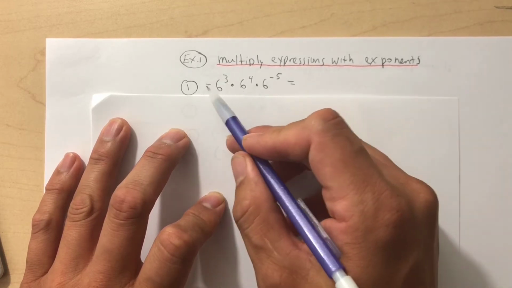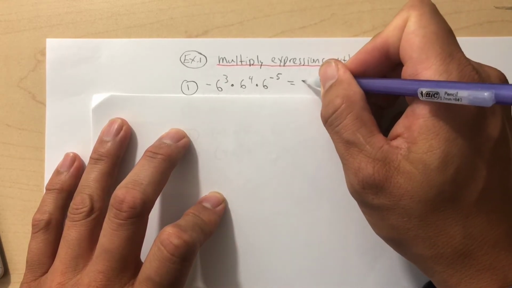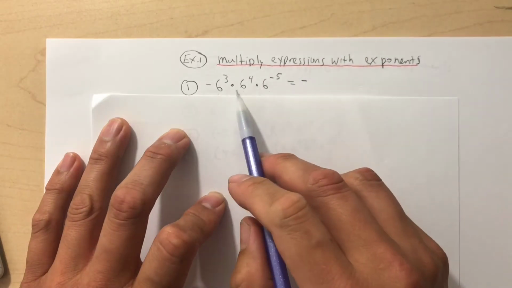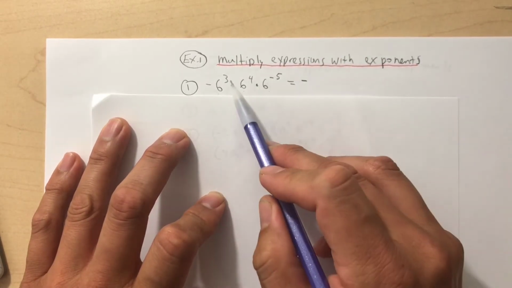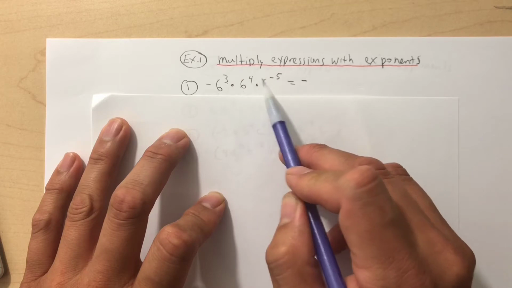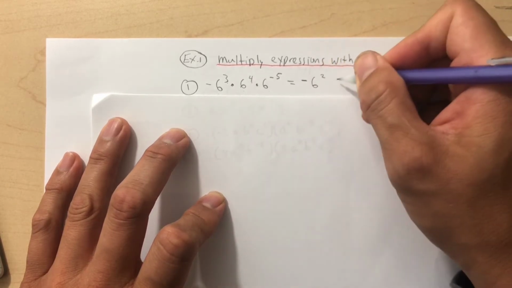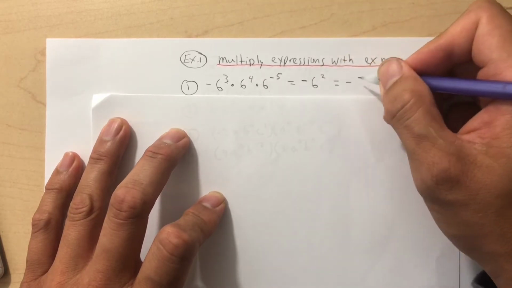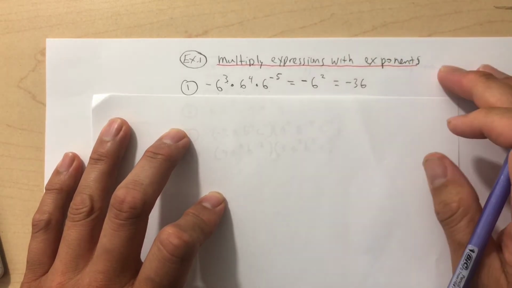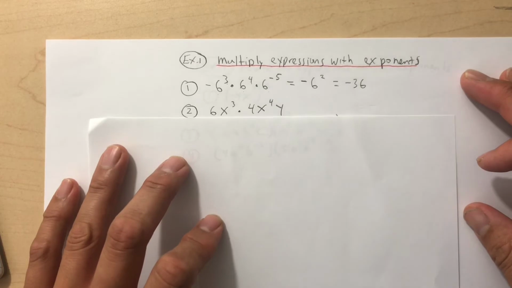I know it's a bad luck number. Anyway, ignore the negative. Let's put that one first. They all have the same base. So when you're multiplying expressions, you add these 3 exponents: 1, 2, 3, here you get a 7. So that gives me 6 to the 2nd power, which gives me, again ignoring the negative, 36. All right, let's move on to the next problem.